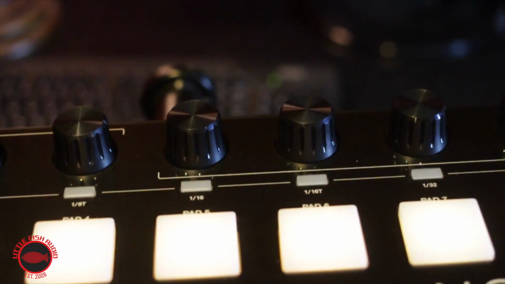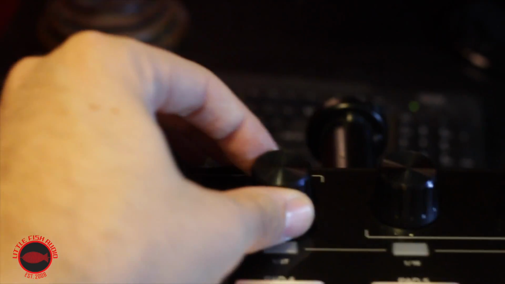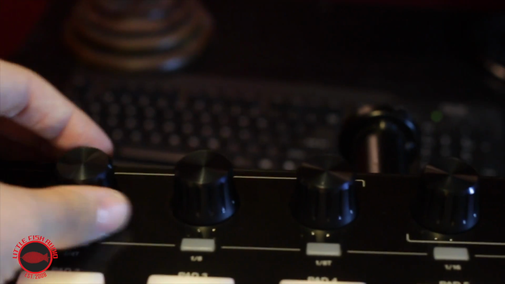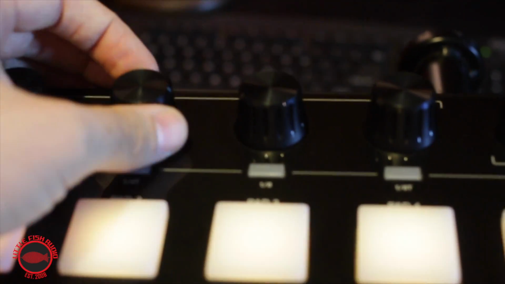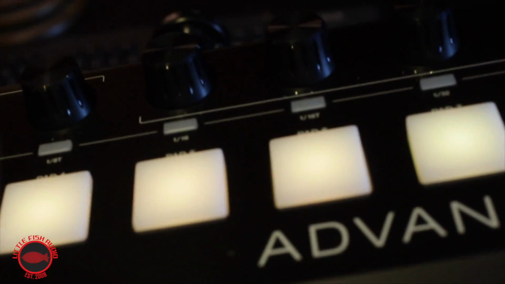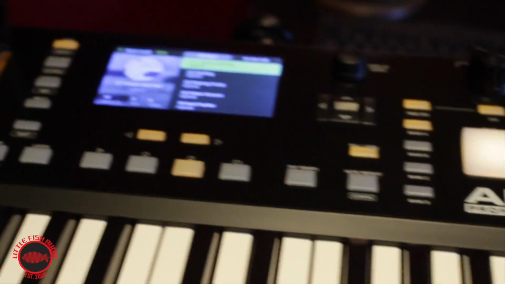Whenever I come across a new product, I always like to give it the little nudge test, see how much give they have, and these do not move at all. They feel very pro, very sturdy, and just super smooth. And I love the fact that they're huge. Gives you a lot of quick access. Very cool for live.